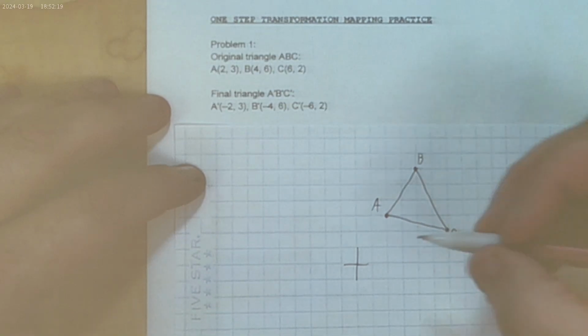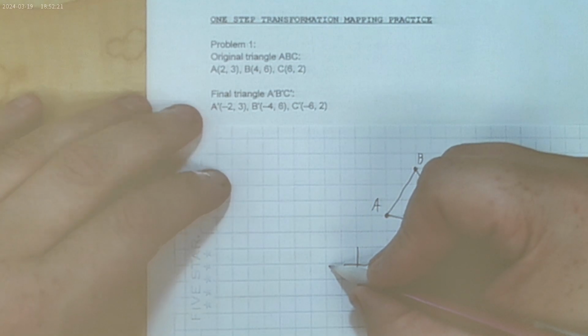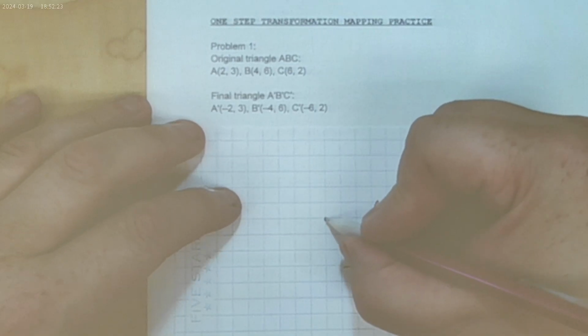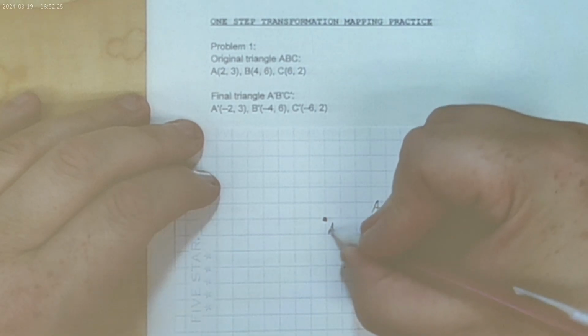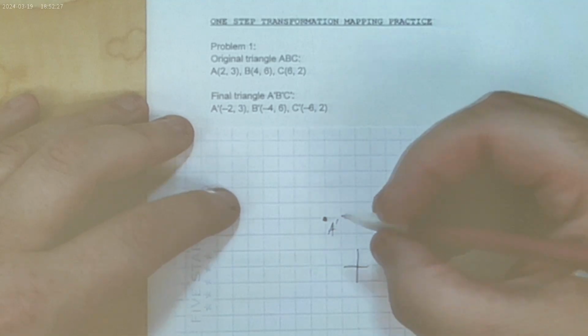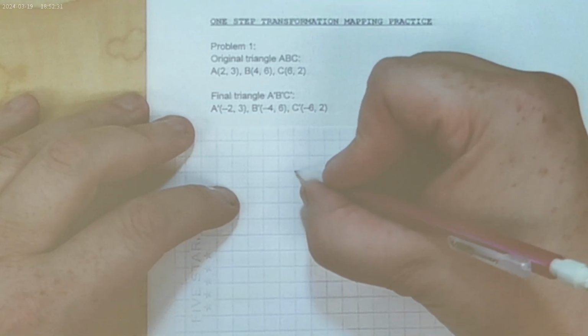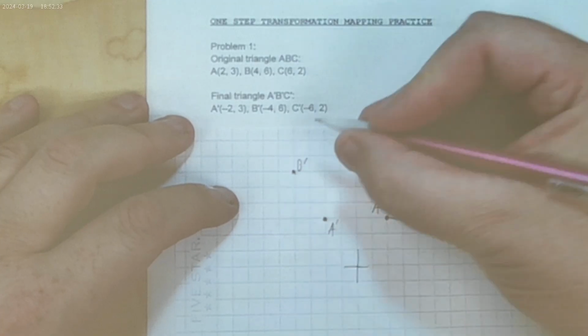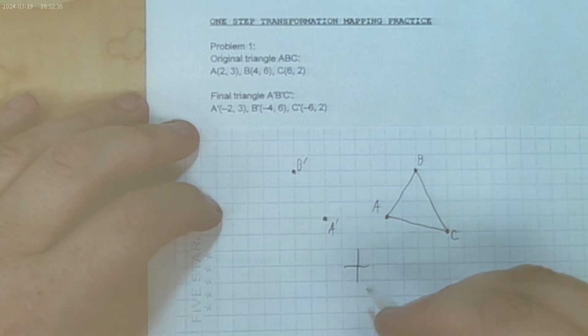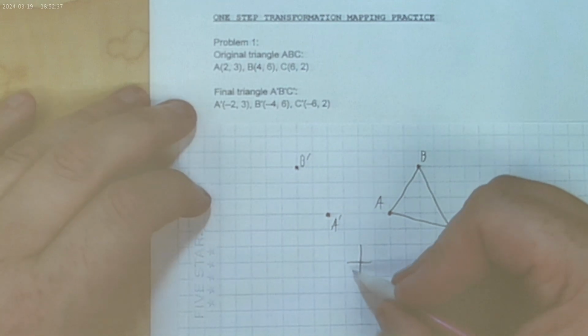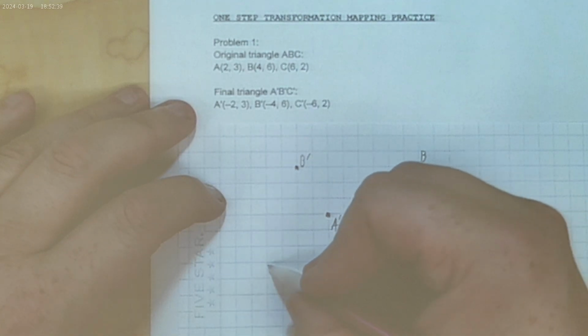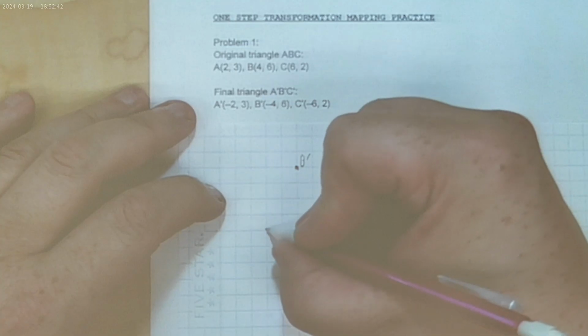So the final triangle is at negative 1, 2, 1, 2, 3. That's point A prime. B prime is negative 1, 2, 3, 4, 1, 2, 3, 4, 5, 6. And then C prime is at, all right, I can already see what's going on, 1, 2, 3, 4, 5, 6, and then 1, 2.